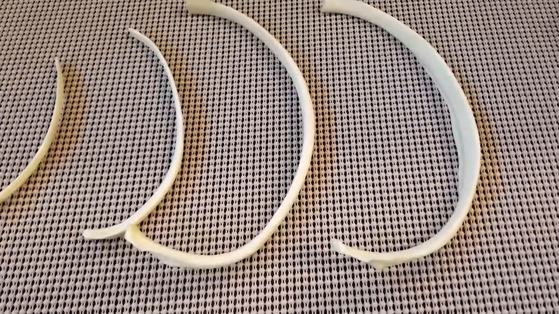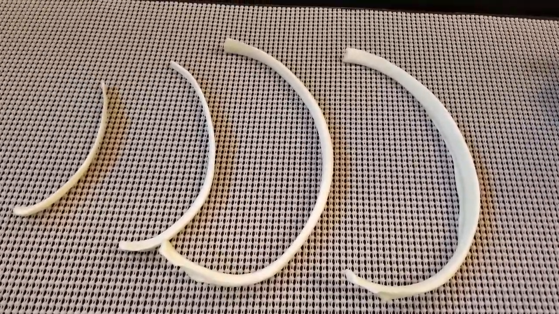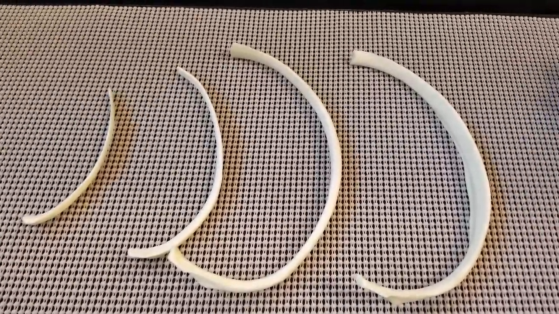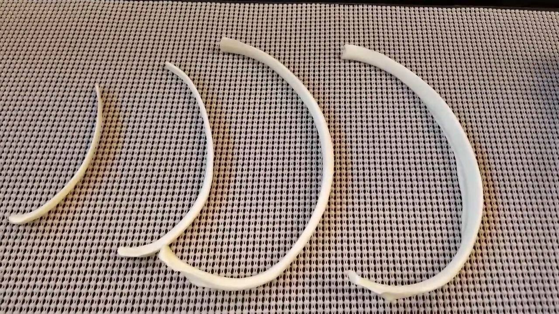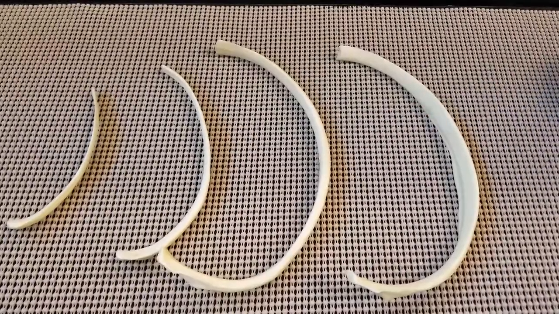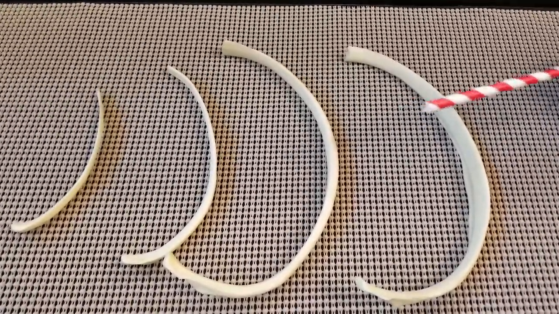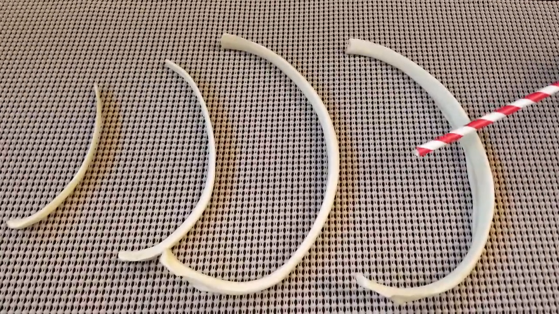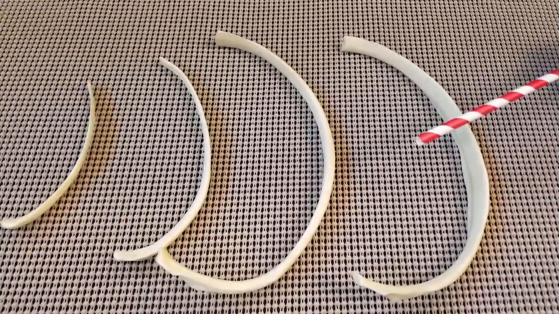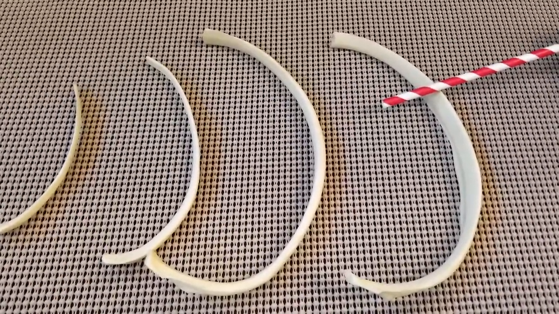So the ribs connect to the sternum through the costal cartilage, as we saw on the sternum. The first 6 or 7 pairs of ribs are called true ribs, which connect directly to the sternum. Then the next ones are called false ribs, 4 to 5 of them. They are called false ribs as they don't connect directly to the sternum.